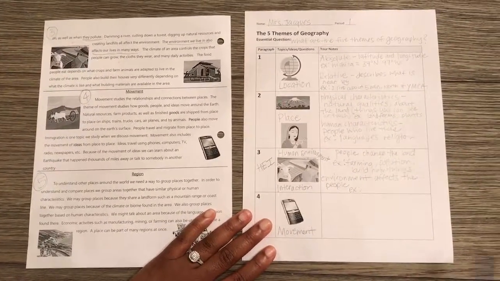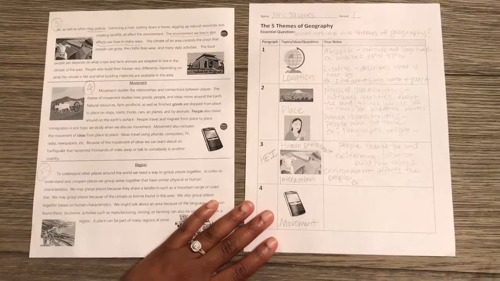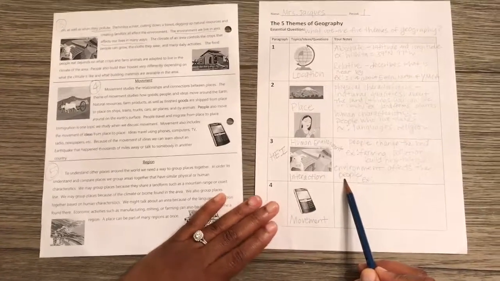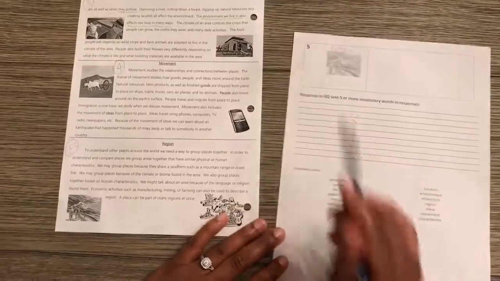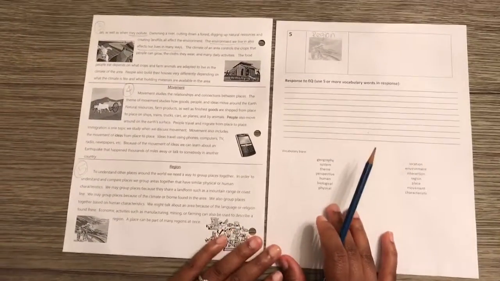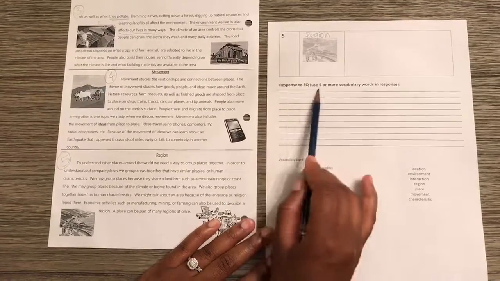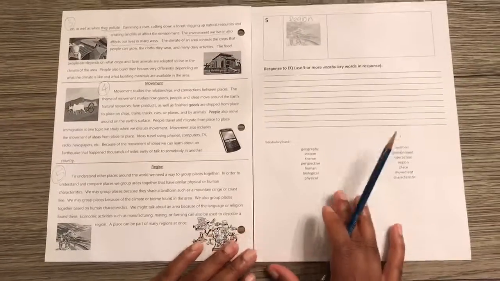Okay, now it's your turn. I'd like for you to write down 1 or 2 examples of how the environment affects the people. And then I'd like for you to read section 4 and section 5 on your own and take your notes. Like always, after you're done with your notes, you're going to review them, and then on the back, there's space for you to answer the essential question. All right, you all, let's go ahead and continue our work.